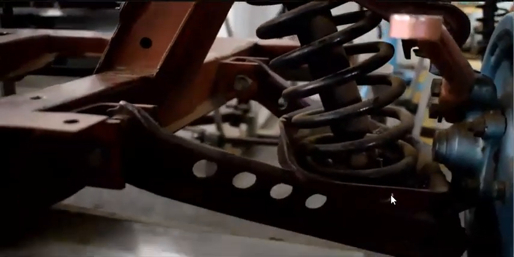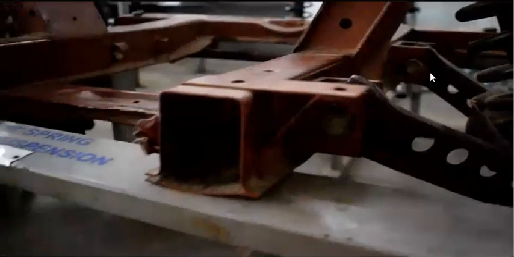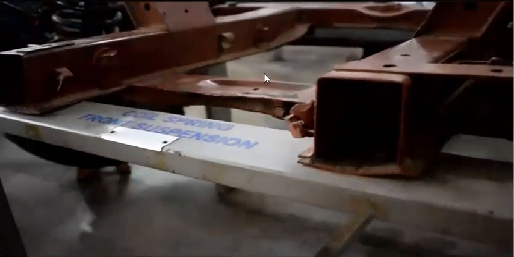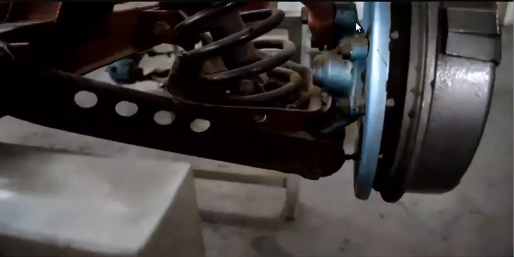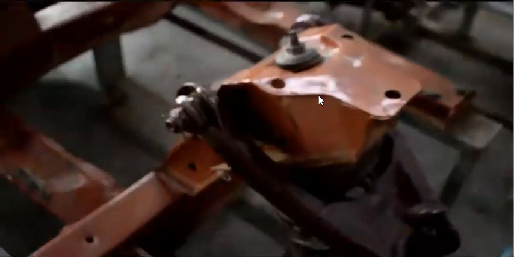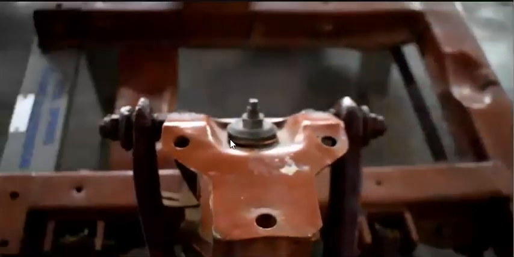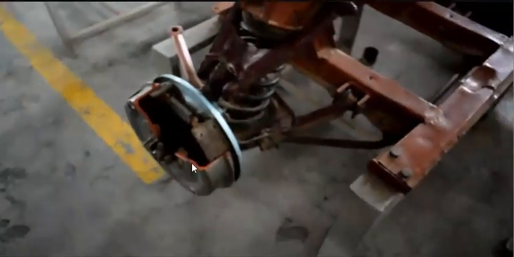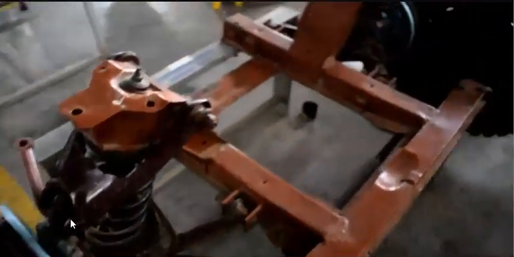You can see the rigid structure at the end. Those are connected rigidly to the frame members. You can observe some sort of holes here, and this is the stub axle in blue color. A heavy spring is there in between the damper, which is directly fixed at the upper part to the frame. And here is the cut section of the drum.